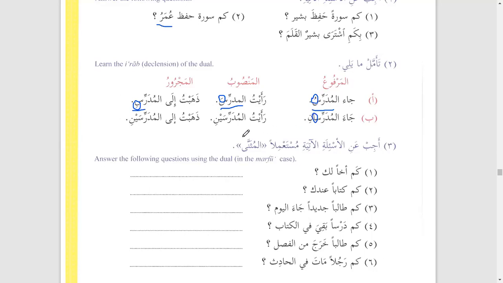Ra'aytu al-mudarrisaini, here it is mansub. So what is the sign of mansub? Dhamma, fatha, kasra, when we talk about the vowels. And when we talk about the huruf, the doer will be alif, and when we say mudarrisaini, the mansub will be ya, and dhahabtu ila al-mudarrisaini, majroor will also be ya.